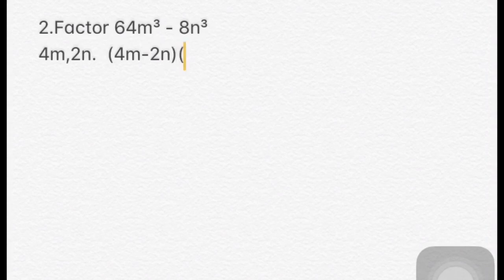Then for the second factor, we're going to first have the square of the first term. So 4m squared is 16m squared. Then plus the product of 4m times 2n, which is 8mn.